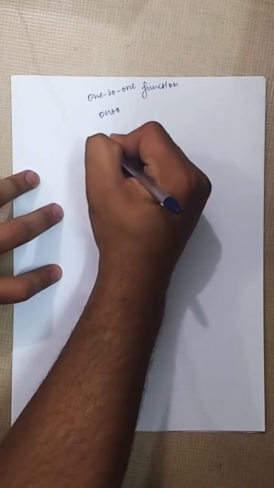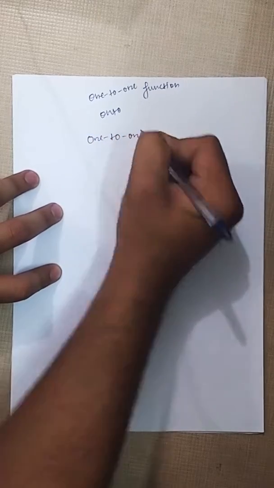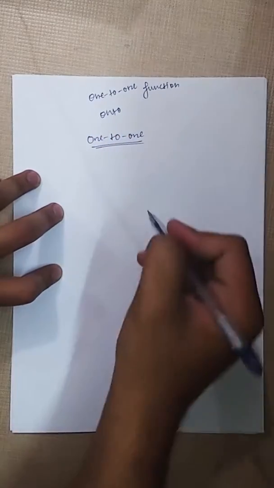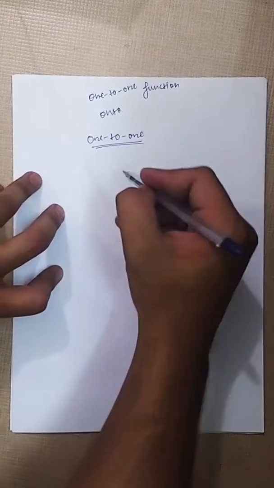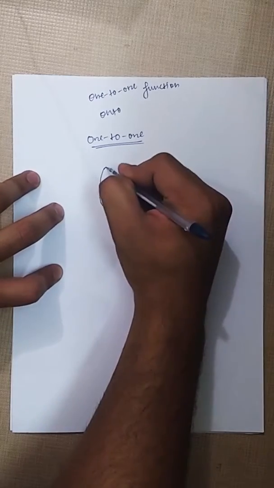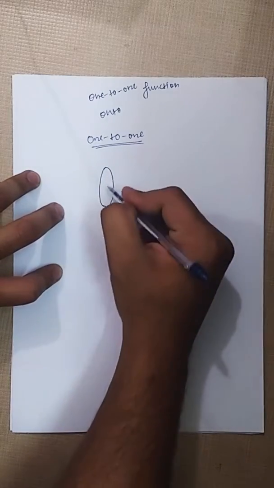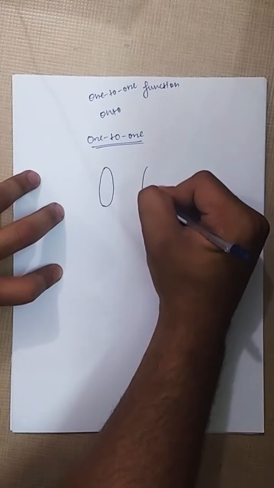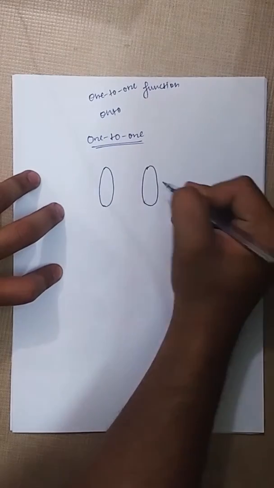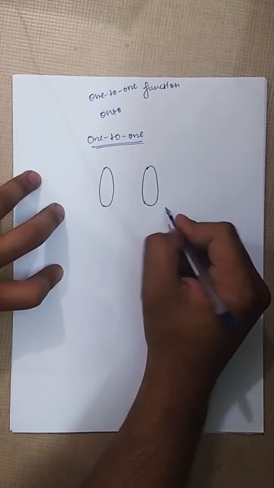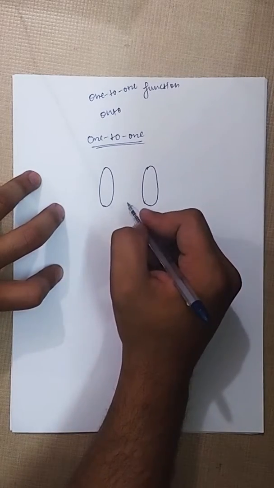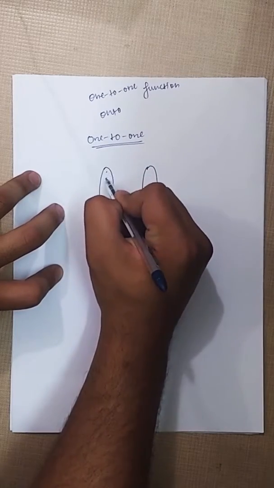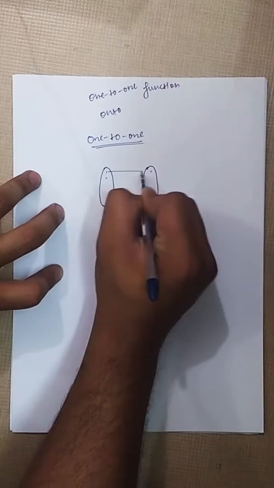A function is one-to-one when every element from the left side, the domain side, is mapped to a unique element on the codomain side. No two elements are mapped to the same element.